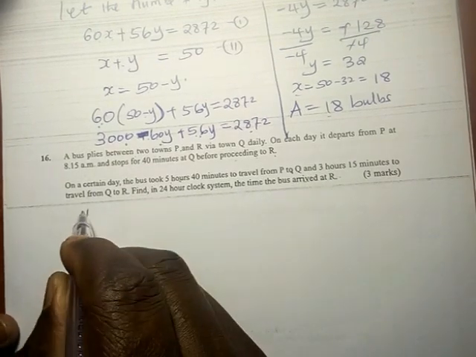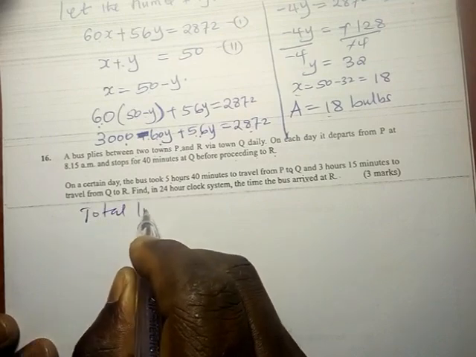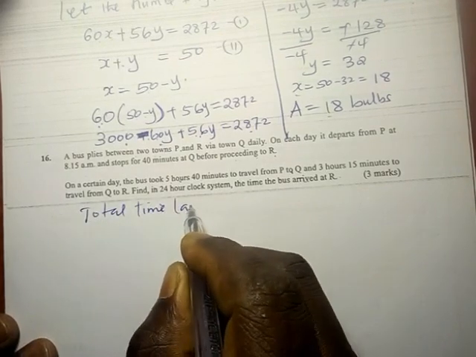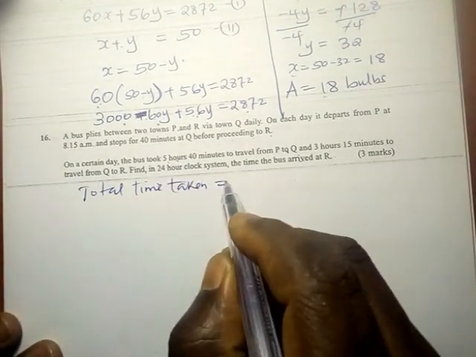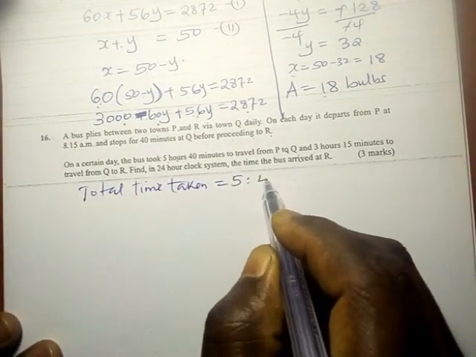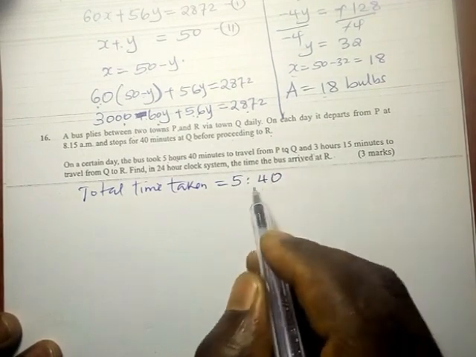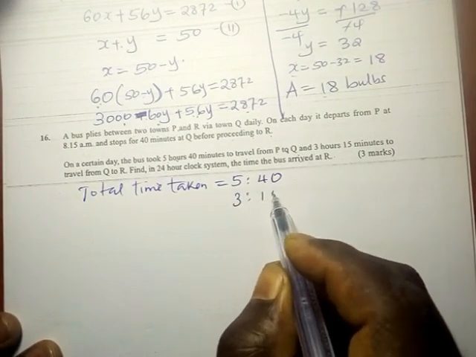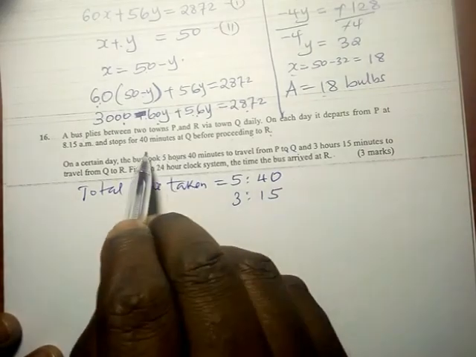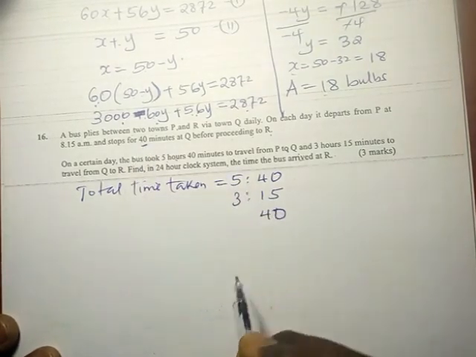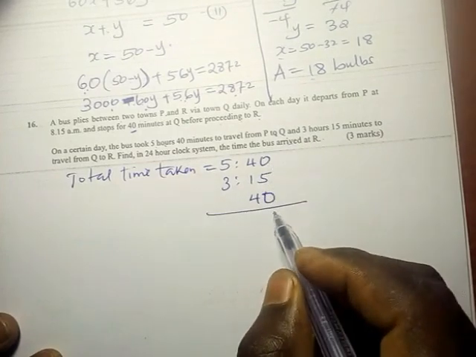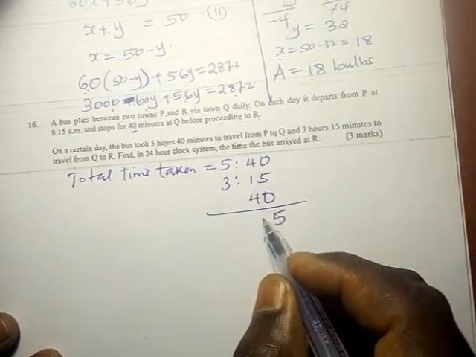So total time taken will be equal to 5 hours, 40 minutes, and then 3 hours, 15 minutes. There is this resting, stopping for 40 minutes, plus 40. 5, 9.